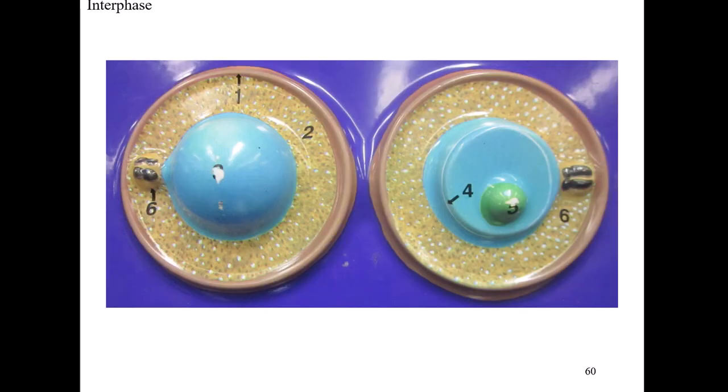Once this has completely split, we now have two new daughter cells which are going to go into interphase. Here's one new daughter cell, here's the other, and these are identical to the very first slide that we went over on this model, the mother cell. This is the mother cell split in half. Okay, so that is our mitosis, cellular division and mitosis.